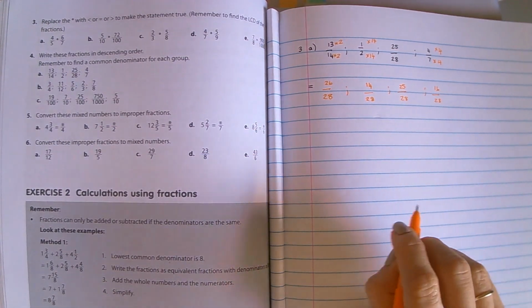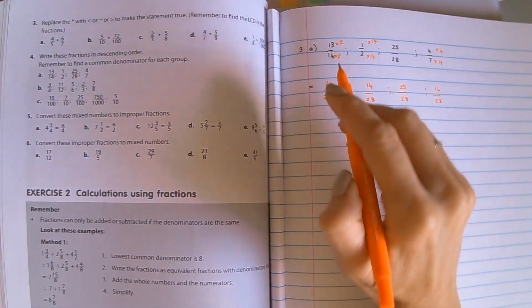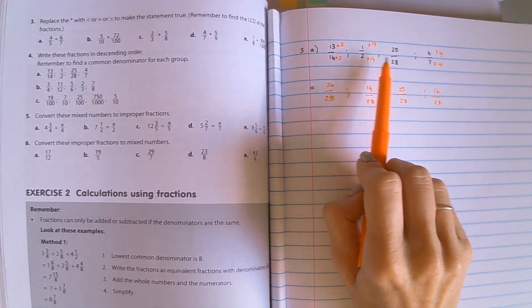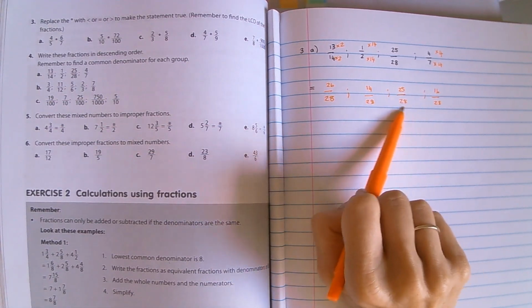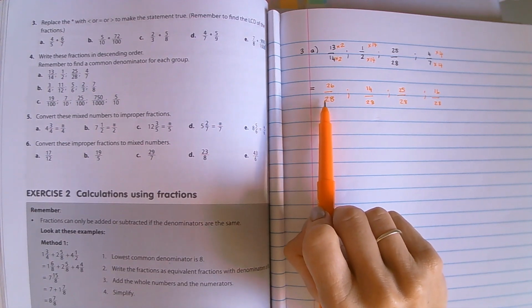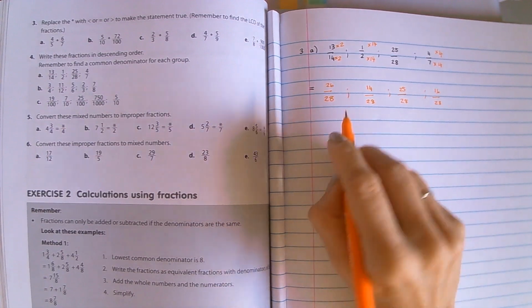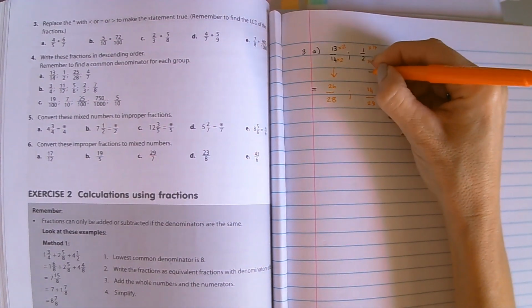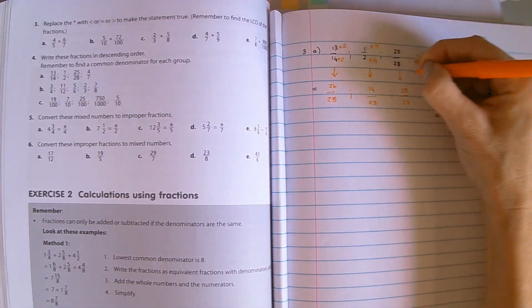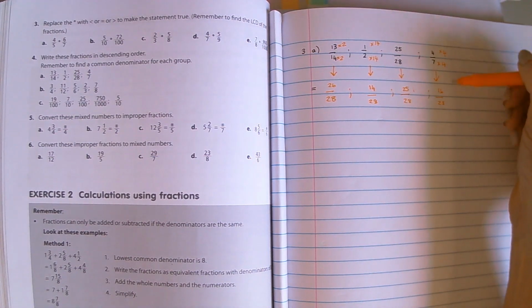Now the reason why I did it like this was because you always have to write down the original numbers, not the numbers that you've changed it to. When you are doing the descending order part, you have to make sure that you write the original numbers down. So this is why I wanted you to write this down. Can you see that these two correspond with each other? So that's with that, that's with that, that's with that, and that one's with that one.